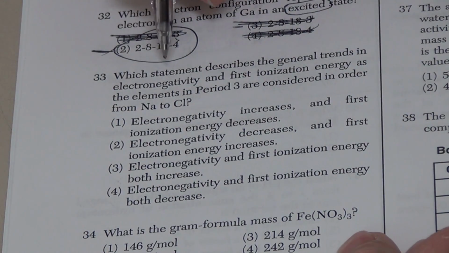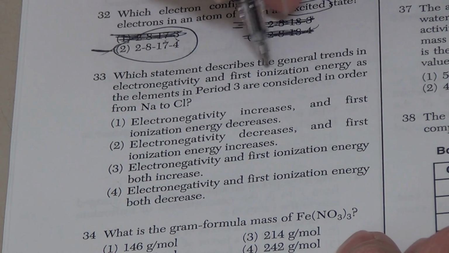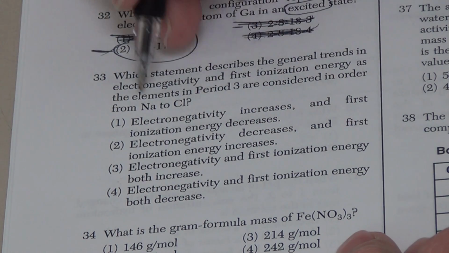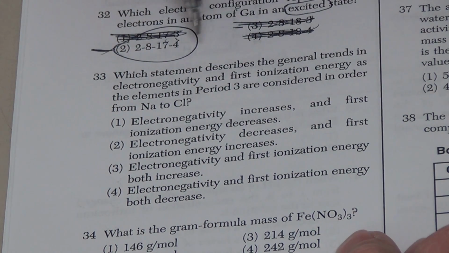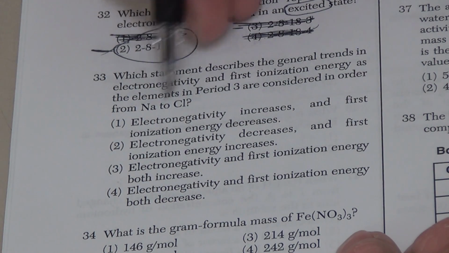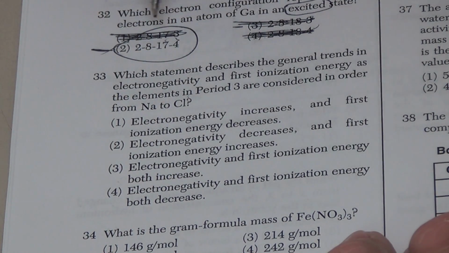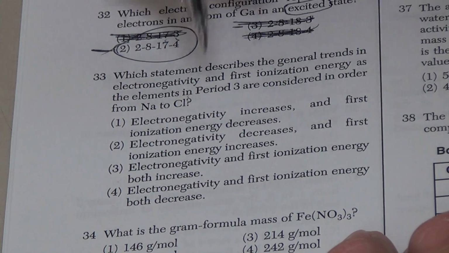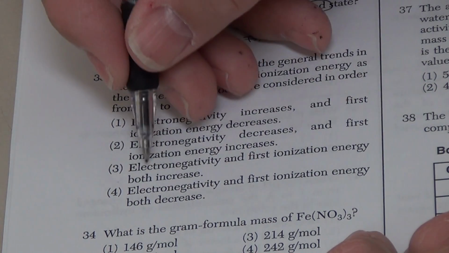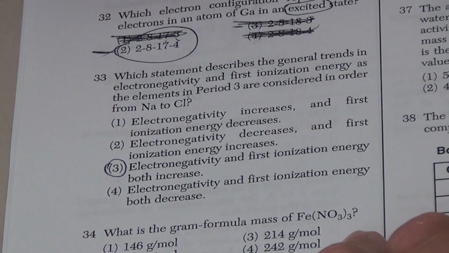Number 33. Which statement describes the general trends in electronegativity and first ionization energy as the elements in period 3 are considered in order from sodium to chlorine? Now, you could memorize the trends and remember that metals have low electronegativity and nonmetals have high electronegativity, and that electronegativity and ionization energy are directly related to each other, so that electronegativity will increase and with it ionization energy. So you could definitely do that, and electronegativity and first ionization energy both increase. That's the choice.